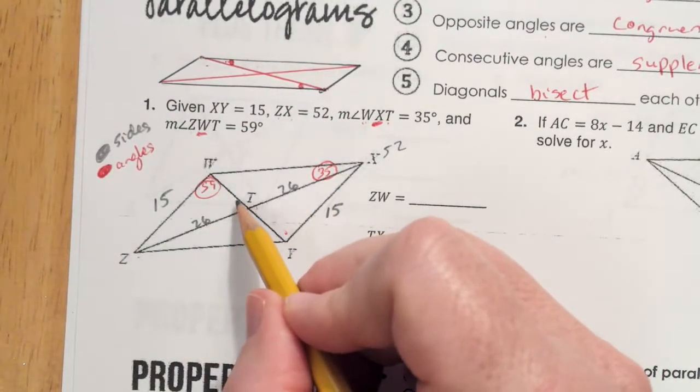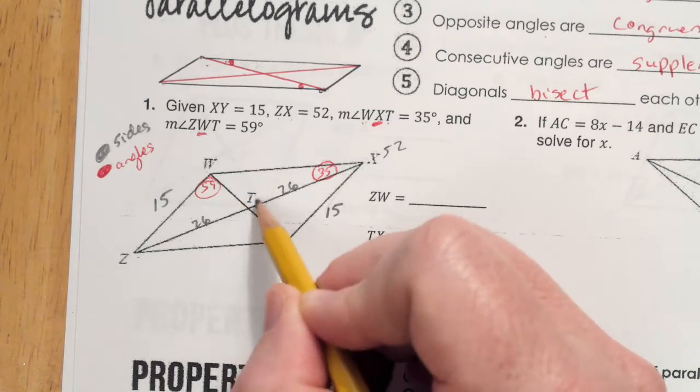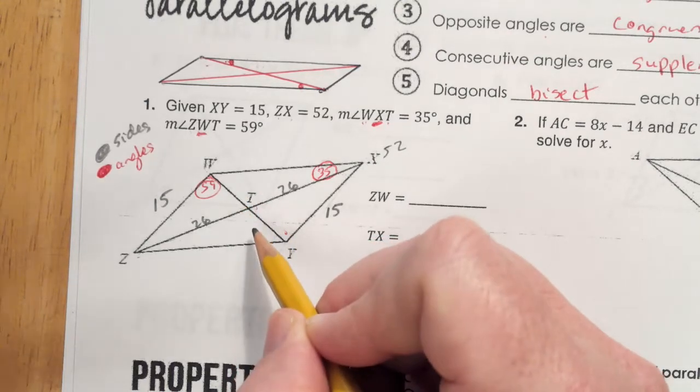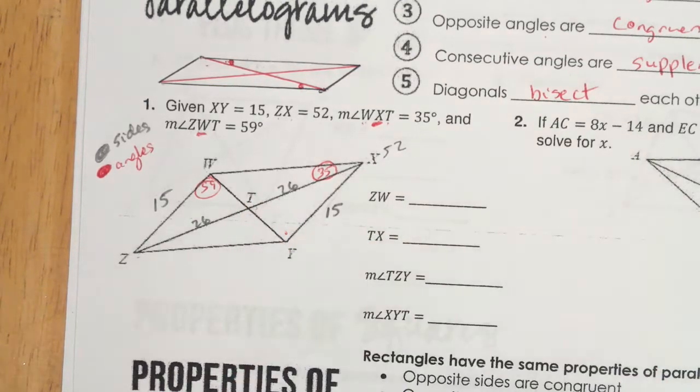And can I find this? Well, this is not a right triangle. It's not right, so I can't do the Pythagorean theorem or anything, so I'm probably stuck.